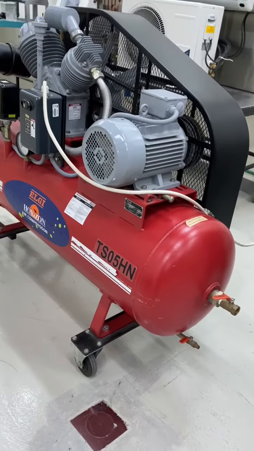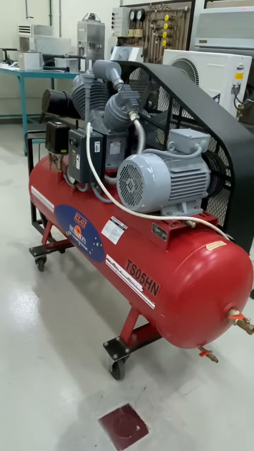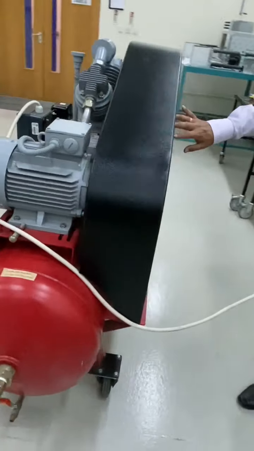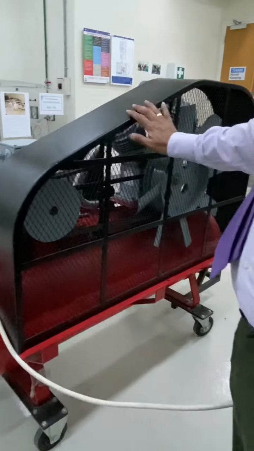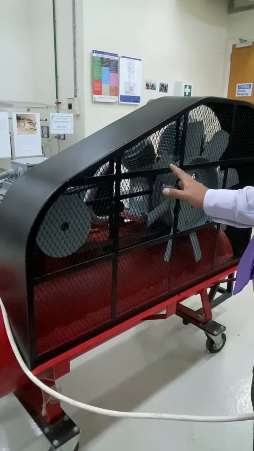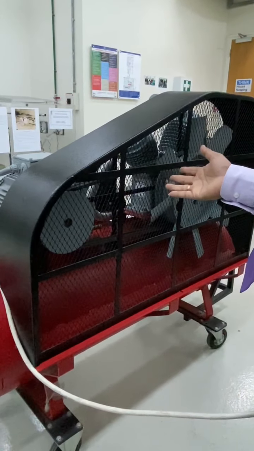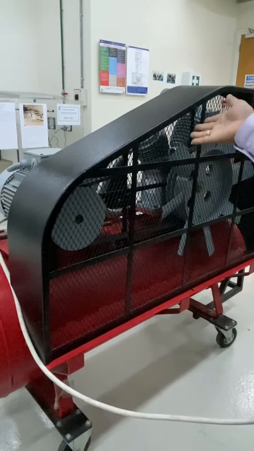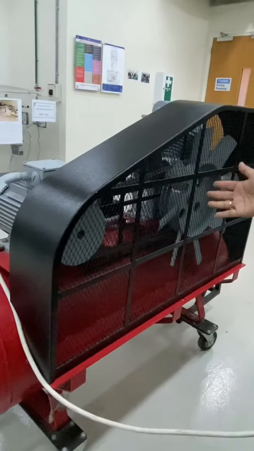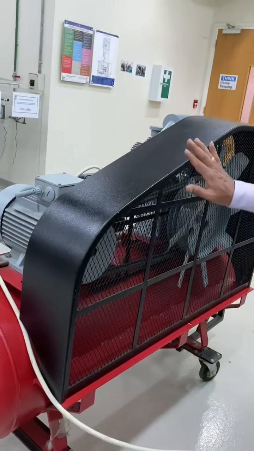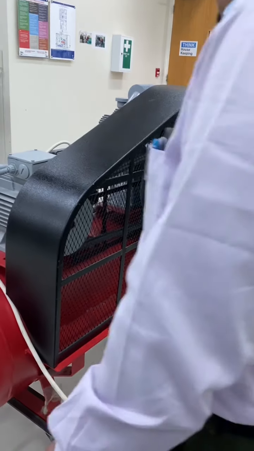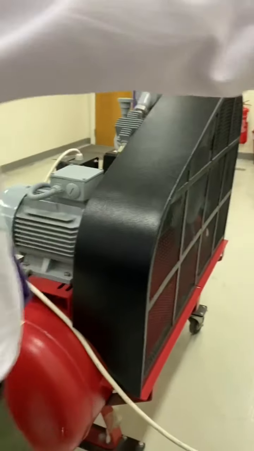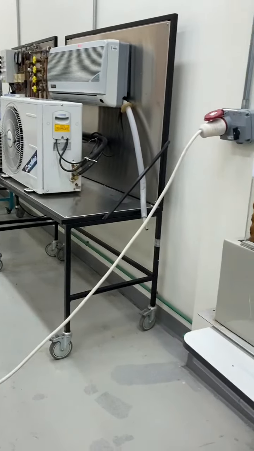Because there is a possibility of moisture inside the tank when the air is compressed. So from this side, you can see the driven pulley and driver pulley, and this is the machine guard. Why a machine guard? To prevent any technician or other person from putting his hand inside, with the possibility of cutting his fingers because it is rotating. That's why this machine guard is there to protect the person working on the machine. And this is the switch for the power to run the machine.